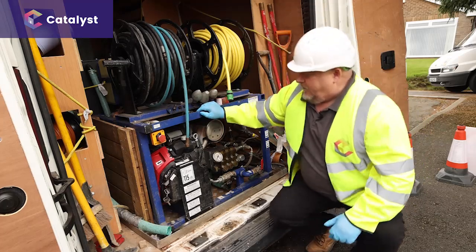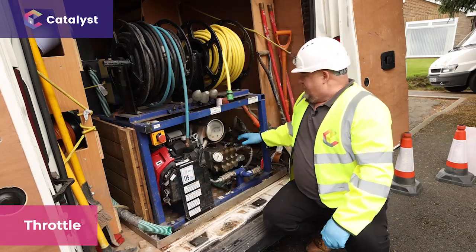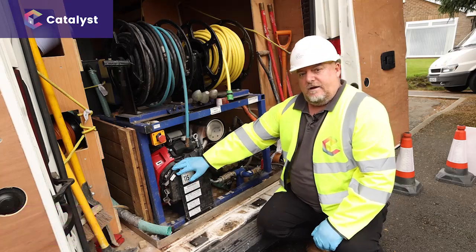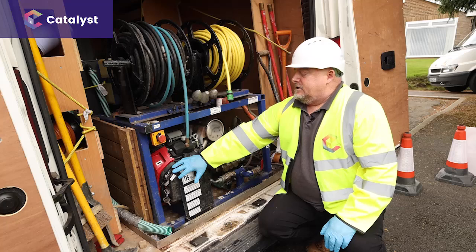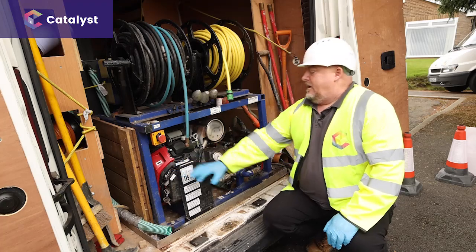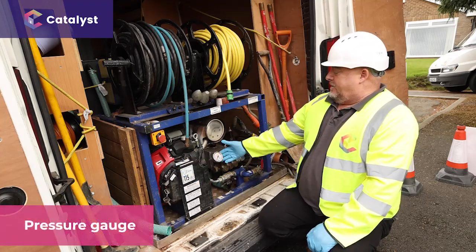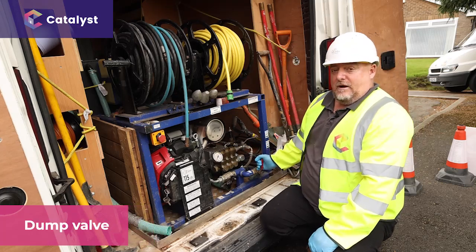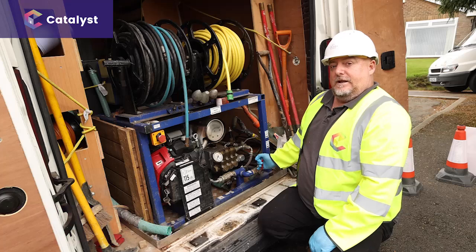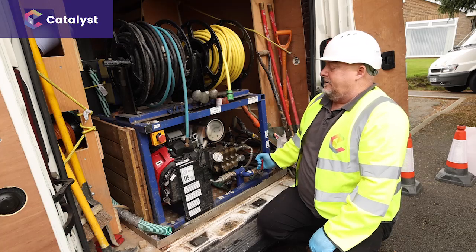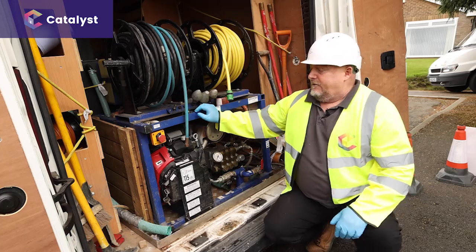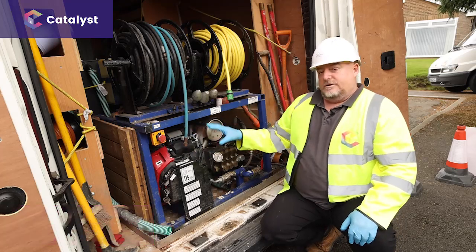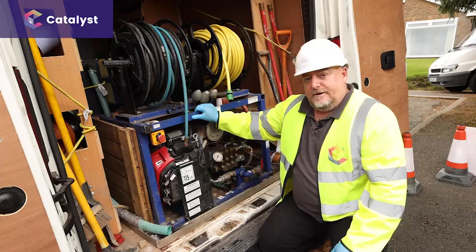I'll take you across to here. You can see on this side we have the throttle. Once we've got the jetting pump turned on, we'll then turn the throttle up to whatever the engineer wants at the other end to actually clear the system that he's using. Across from the throttle, you can see the pressure gauge that we've got. On the side here is your dump valve, so you should be dumping your water in the right place. So make sure that your tank isn't full when you're leaving site, making sure your vehicle isn't overloaded. And most importantly, you've also got your emergency stop switch. So if everything's going wrong, you can hit this switch and that turns the whole system off. Hope that's useful to you.